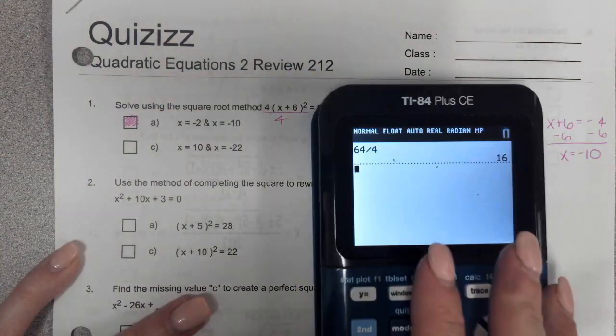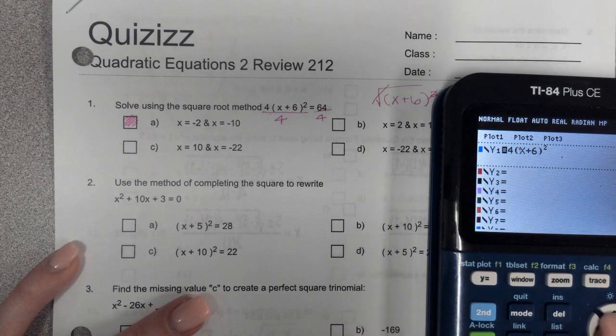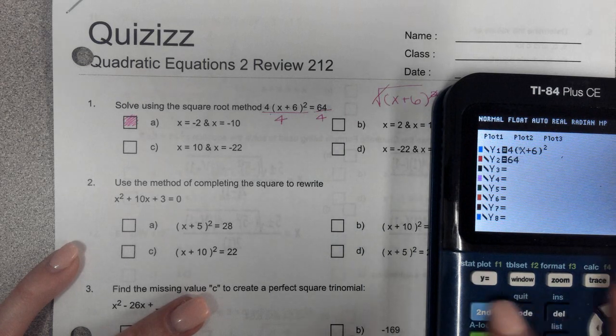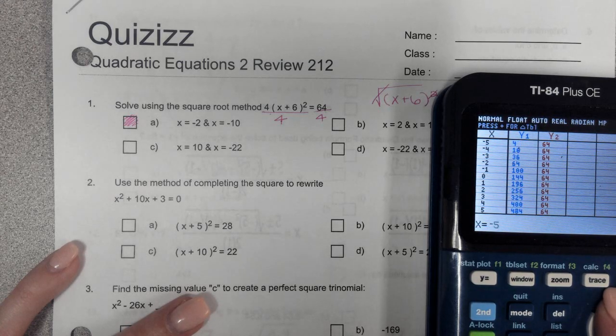If I had done this in my calculator, in y1, I'd put 4 parentheses x plus 6 squared. In y2, I would put 64. Look for where they are the same. And there's one there at negative 2. And the other one is at negative 10.